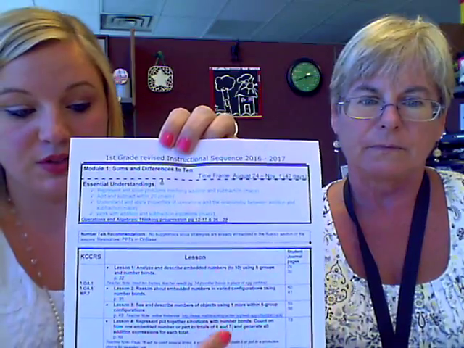The other thing that we have are suggested tools that are going to be used during that module. Be aware that one of the things that is included is an online Rekenrek. If you'll look at lesson 3, it says right in there how you can access that online Rekenrek. There's a hyperlink that you just go into the online version of your instructional sequence guide, and you click on that, and then it'll take you right to that.